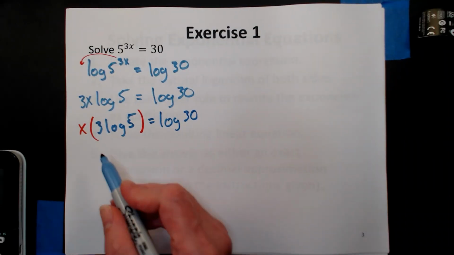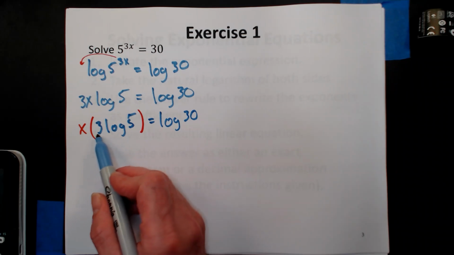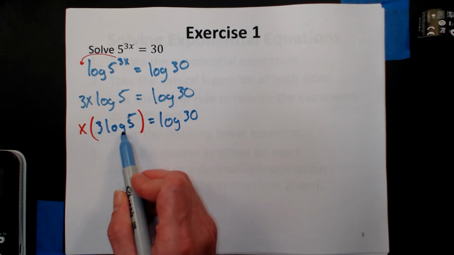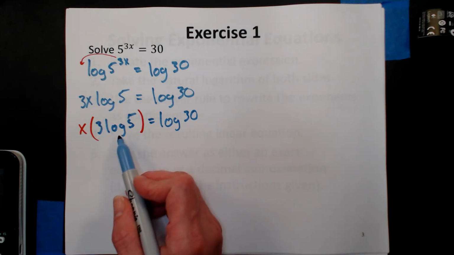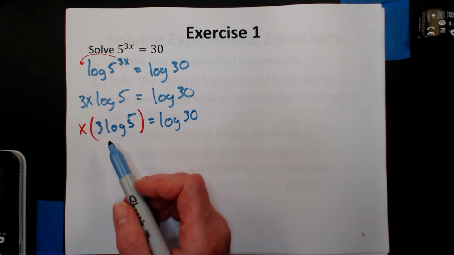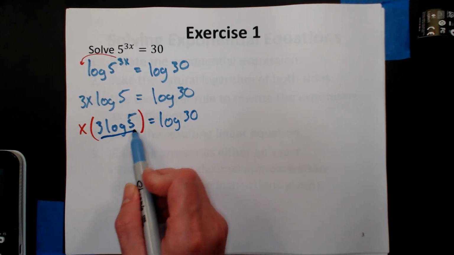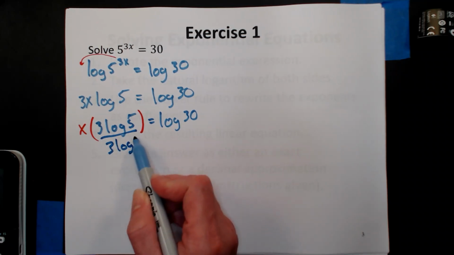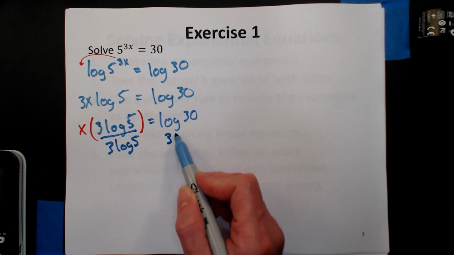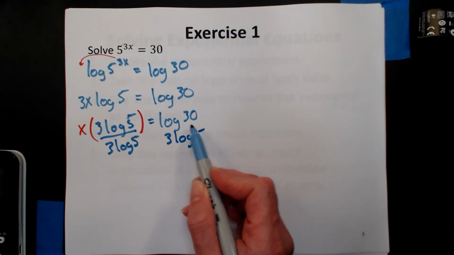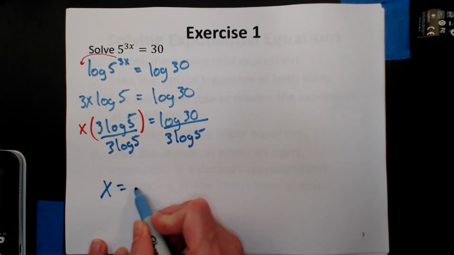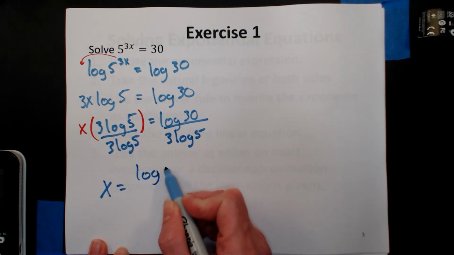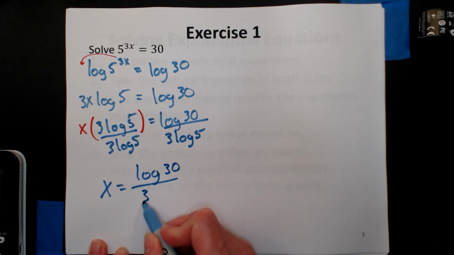Gives me log 30. So this 3 log 5, I wrote this in a different color so you can see, that's a number. It's just some horrible irrational number. I don't want to write it down. It goes on forever, never repeats itself. So I'm going to divide both sides by 3 times log 5. And when I do that, the x is going to be by itself, and I'm going to have x equals log 30 over 3 log 5.